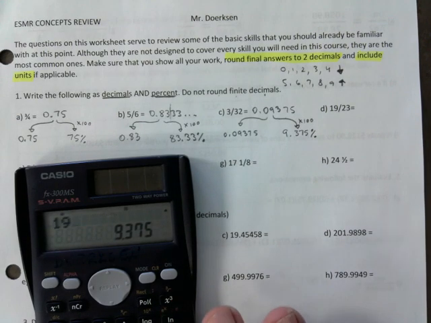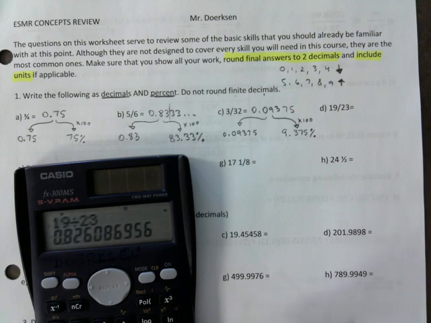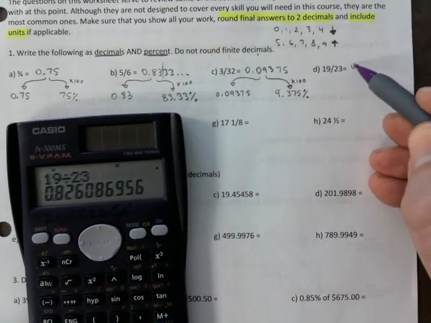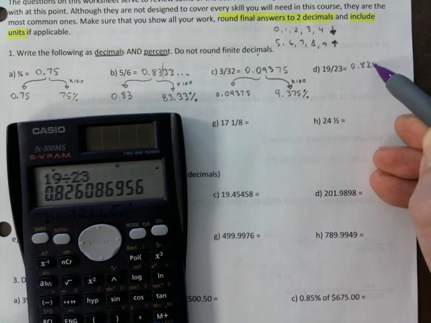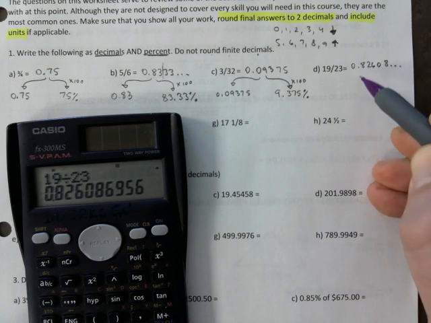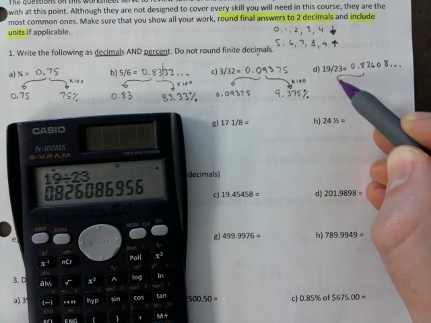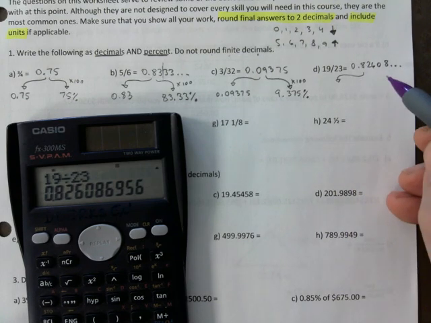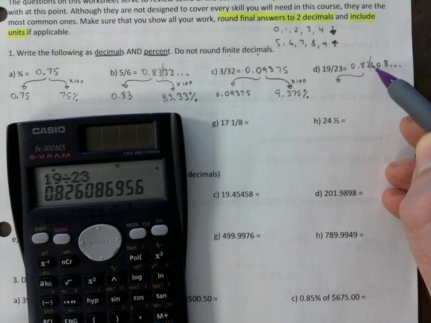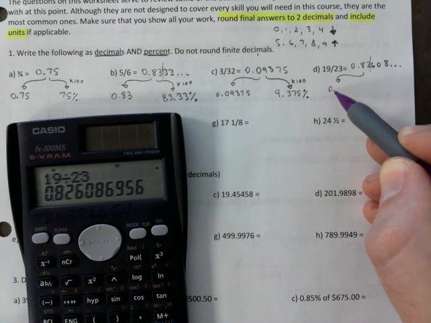One more, 19 divided by 23. That gives me 0.82608, and that keeps going. If the question says state it as a decimal, you would round, right? You would cut it right here at 2 decimals. So you look at the neighbor, and that's a 6. It bumps that 2 to a 3, right?